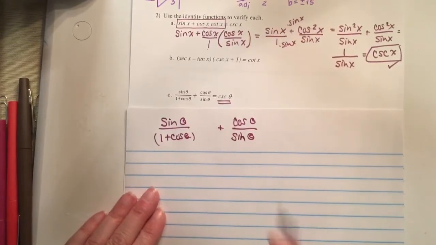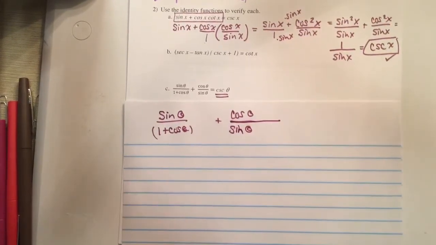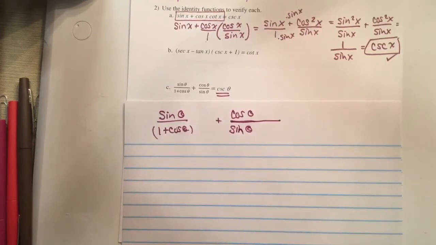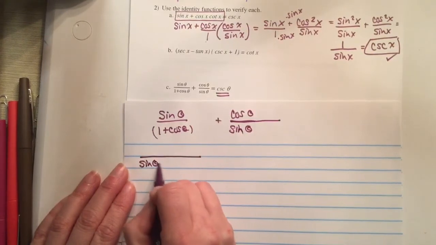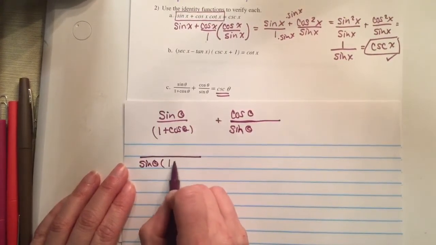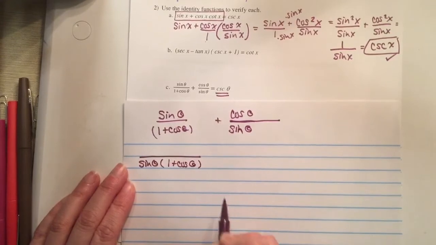And again, just like the last problem, I can't eliminate a sine of theta, and I can't eliminate the 1 plus the cosine of theta. So what I have to do is create a denominator that has both pieces. It has to have the sine and 1 plus the cosine of theta.